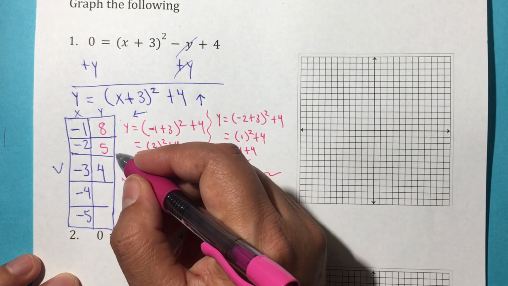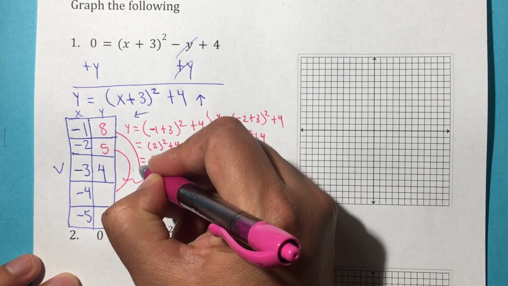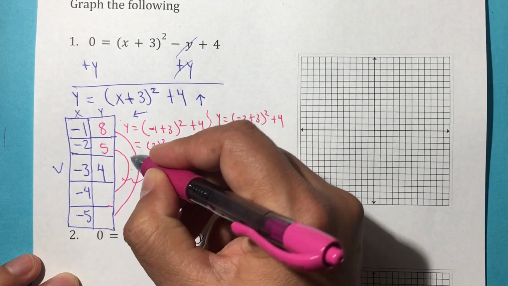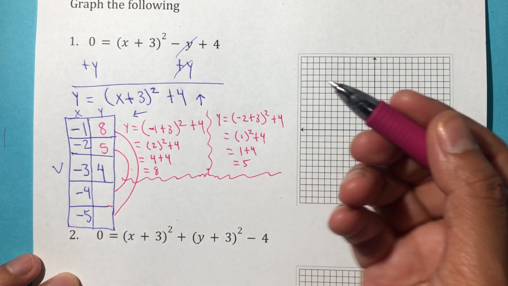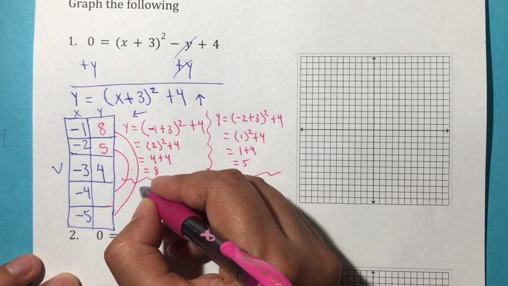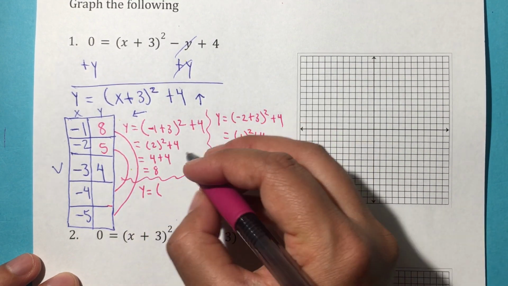So in here, what we're going to do is that we should get these two to be the same. So I should get a 5 in here and an 8 in here. And let's just do it to show that it is true and that I didn't make a mistake on the other ones.